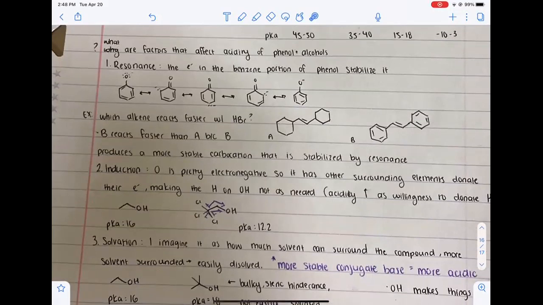Then we have an example of this. We've done this question before in our review, but now it's actually making sense, hopefully. We have which alkene reacts faster with HBr.